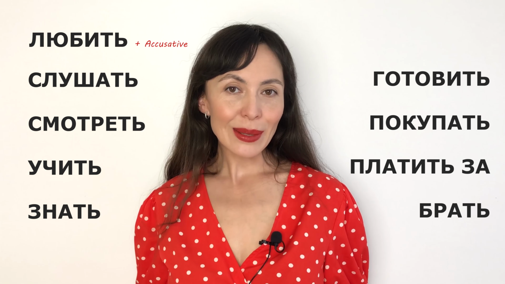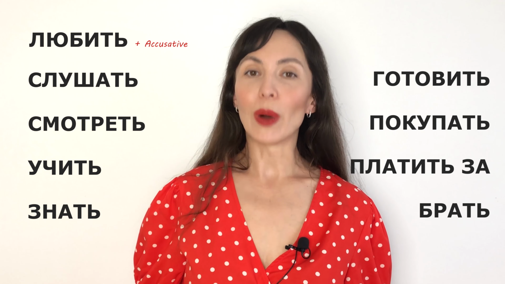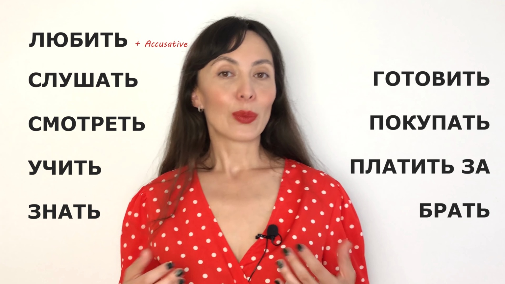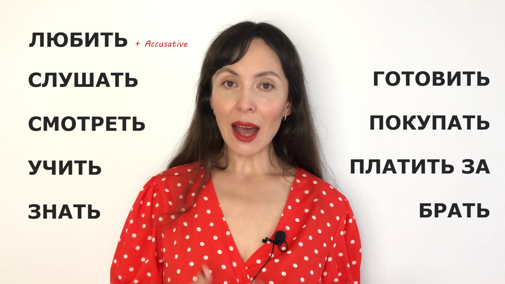But not only after that verb, also after the verbs слушать, смотреть, учить, знать, готовить, покупать, платить за, брать.